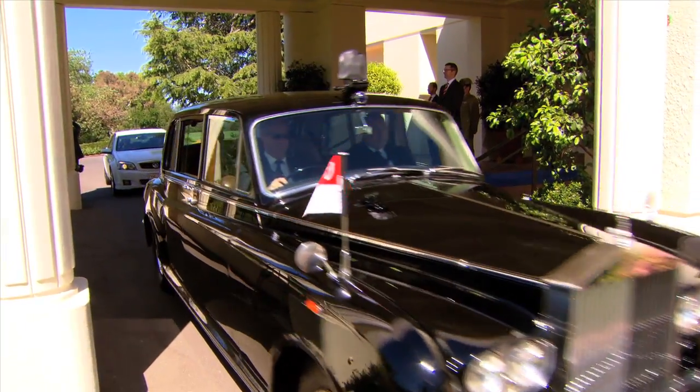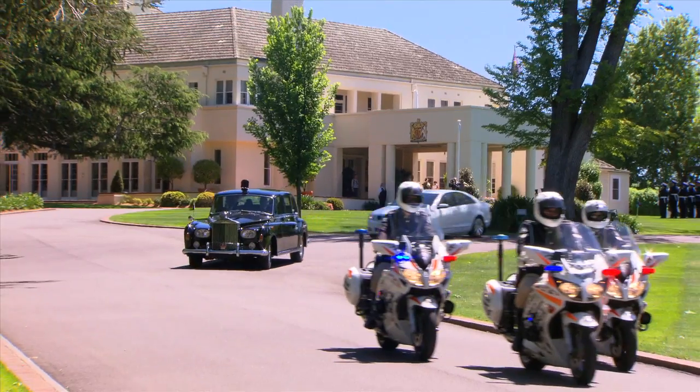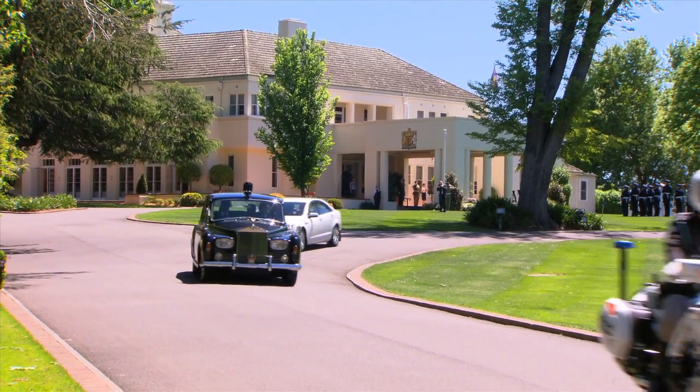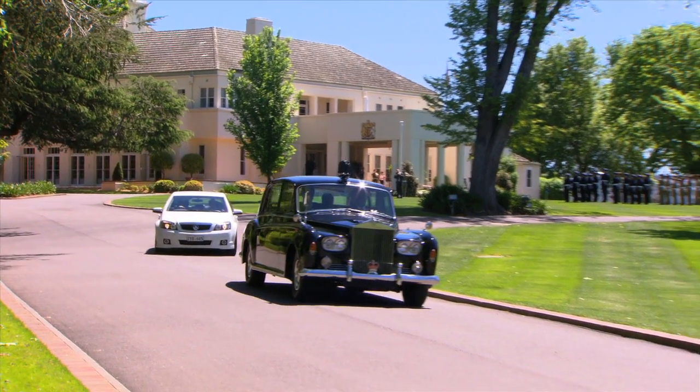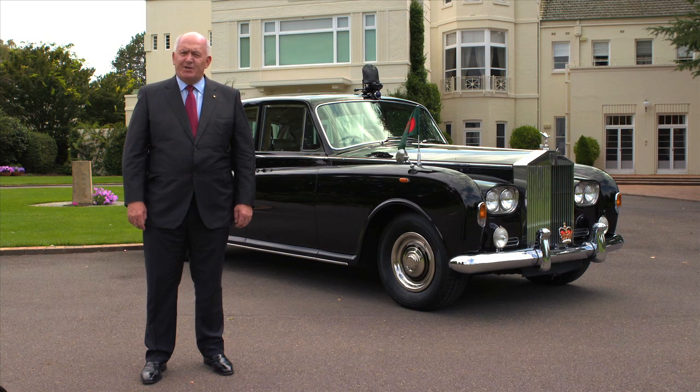This is one of the few occasions on which the Rolls-Royce is used to take heads of mission back to their residence, embassy or High Commission following the ceremony. This Rolls-Royce is a 1970 Phantom 6 and was purchased by the Commonwealth Government in the early 1970s for official duties related to the role of the Governor-General.